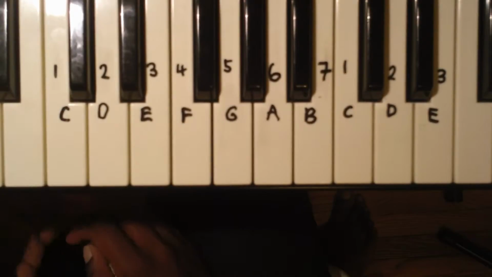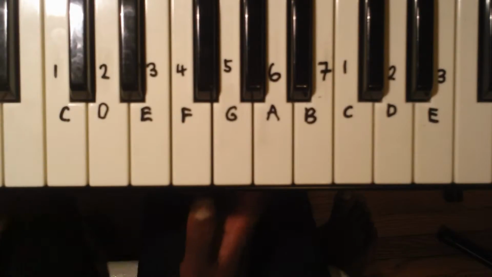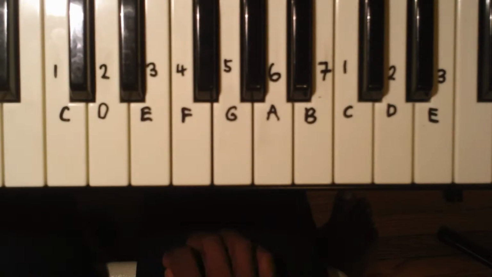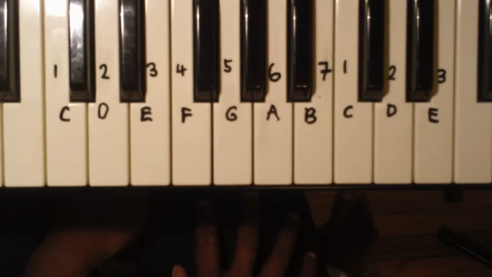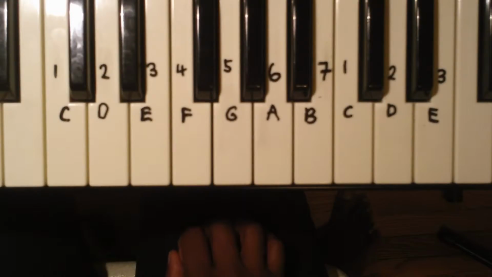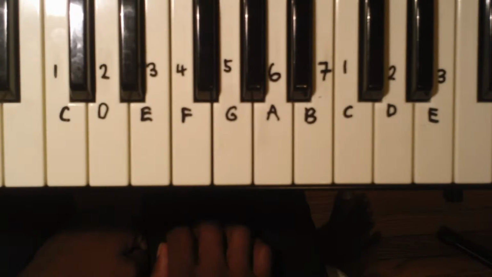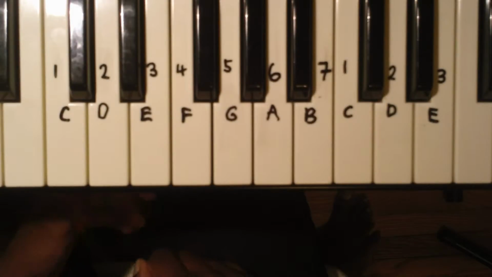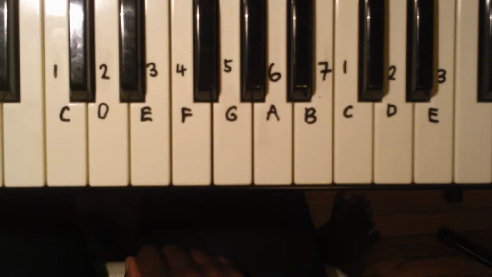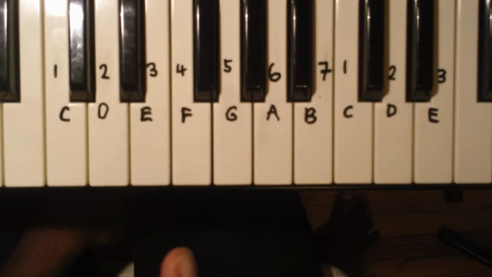The way to create the major and minor chords in the key of C is a really, really simple formula. We're still sticking to all the white notes, and all we need to do is think of the name of the chord, find that key, and play a note, skip a note, play a note, skip a note, play a note. It's that simple.